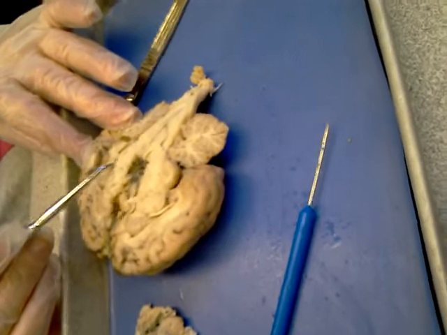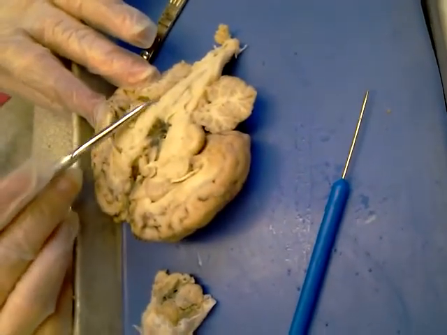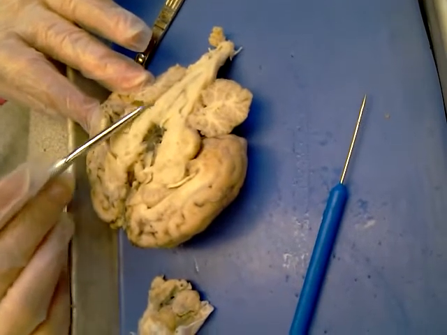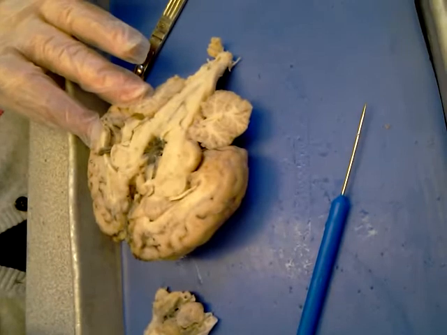Remember the Romans, how they used to transport water? Oh, aqueduct. Yes, the cerebral aqueduct, okay, or the aqueduct of Sylvius. That's what that little canal there is. Cerebral aqueduct or aqueduct of Sylvius.